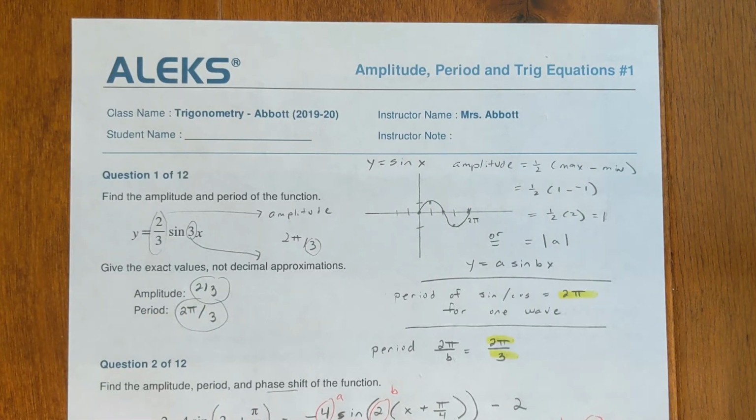This lesson discusses amplitude and period for trig functions.